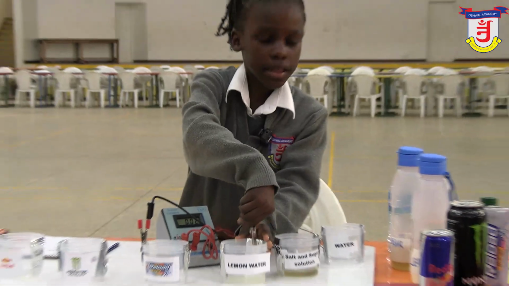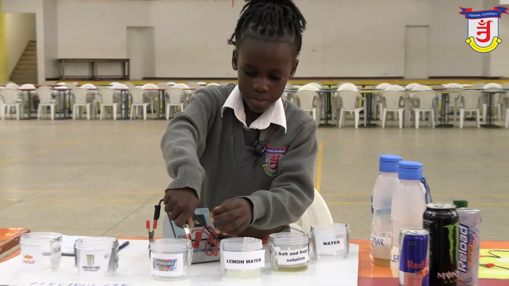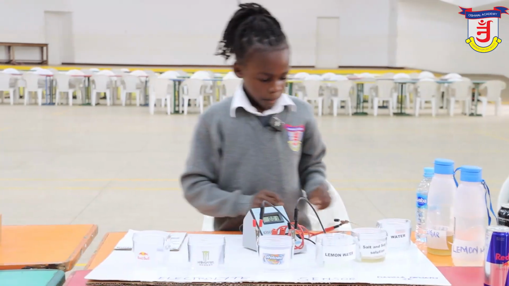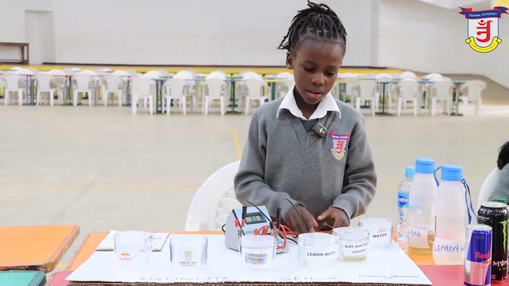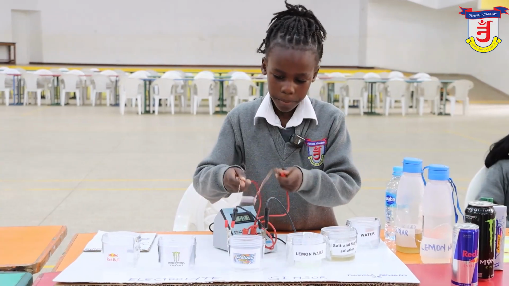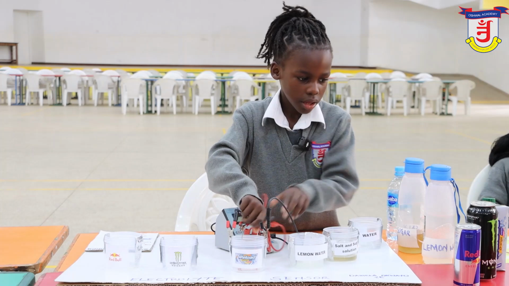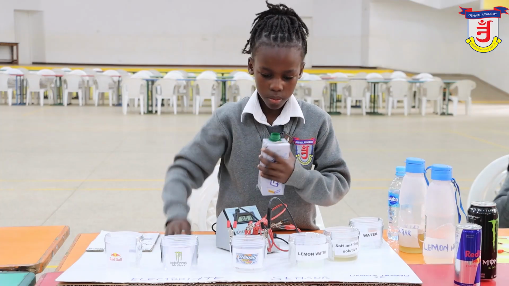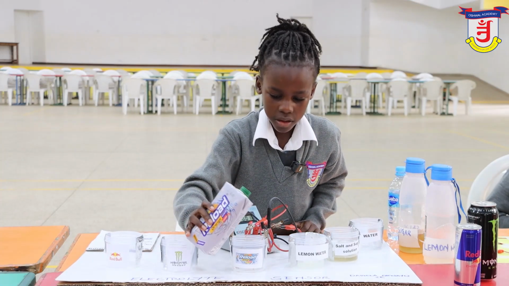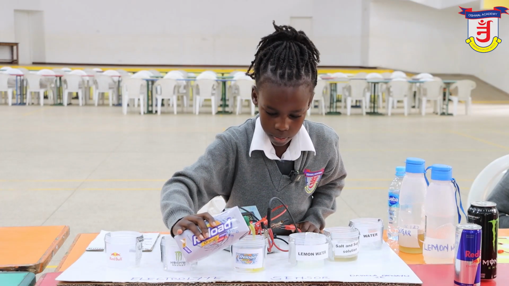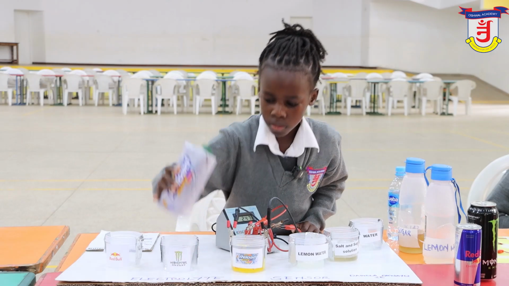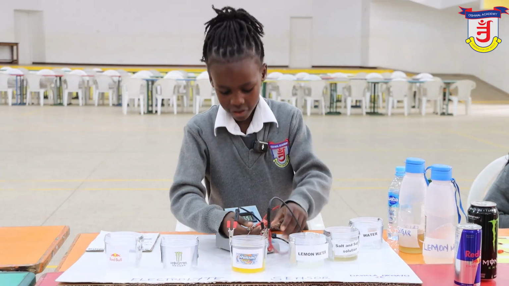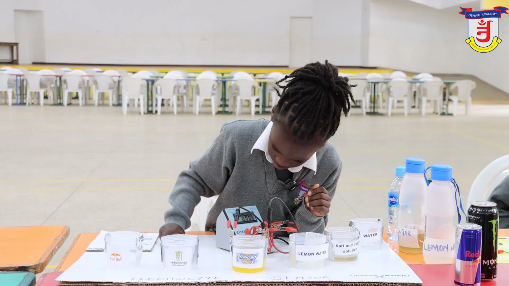Next is Reload, an energy drink. You take the sensor, put it inside, take the drink, pour it in, and check the reading and write it down.